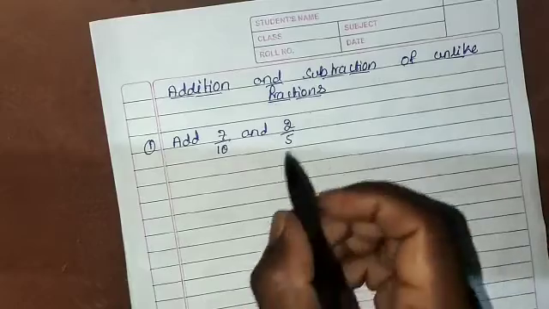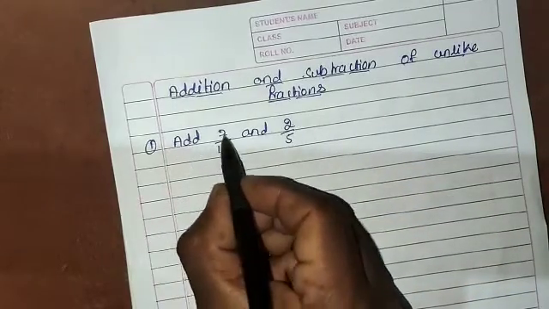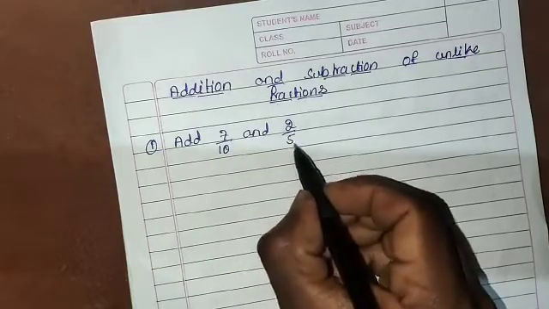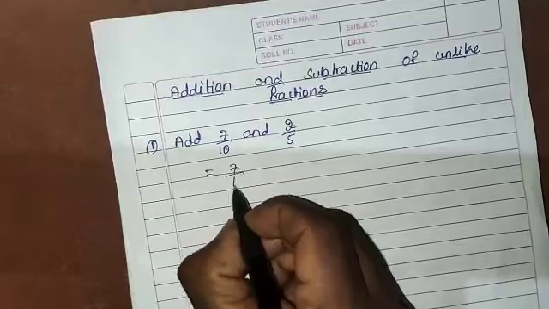Then how do you add the unlike fractions? Let's see. Here is a problem: add 7 by 10 and 2 by 5. Now we have to add these two unlike fractions. Let's see how we add unlike fractions.